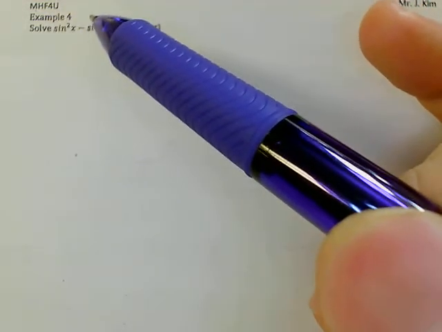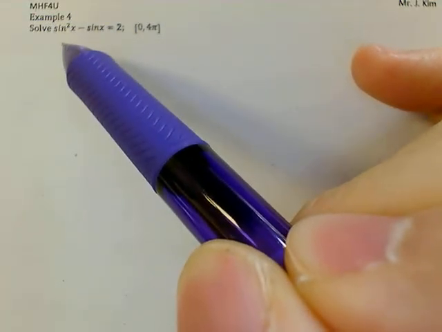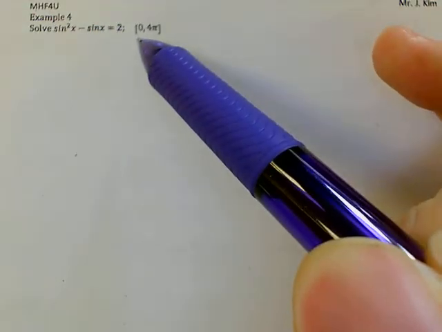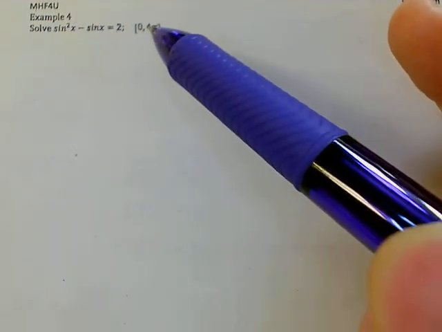Consider this. Don't worry too hard. This is what I wanted everyone to draw a parallel to. This is going to be very hard to isolate for just x. Why? Because if you want to isolate for sine x, or sine squared, you have a sine x on the other side. If you isolate for sine x, you're going to have sine squared on the other side.